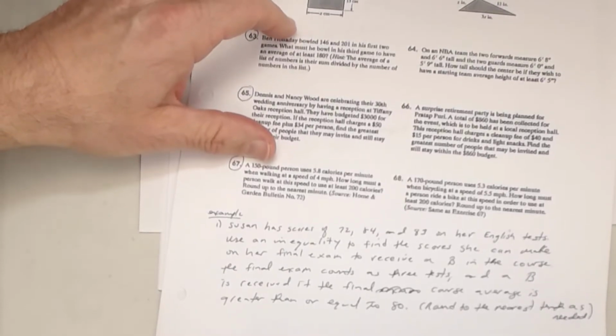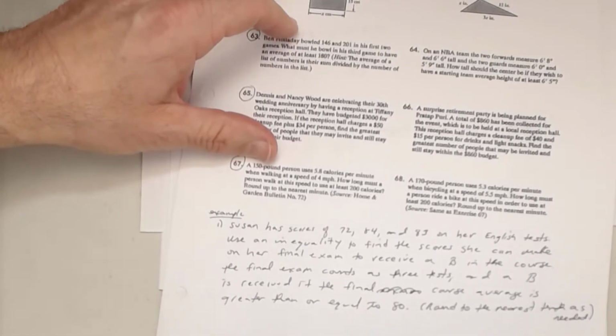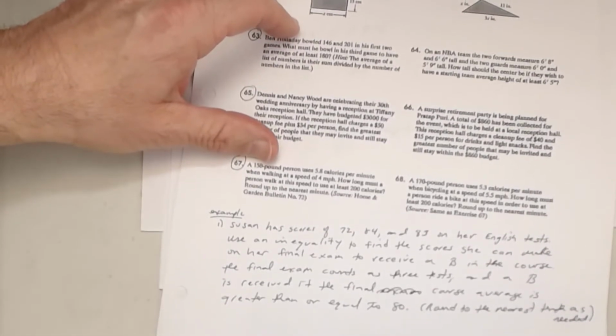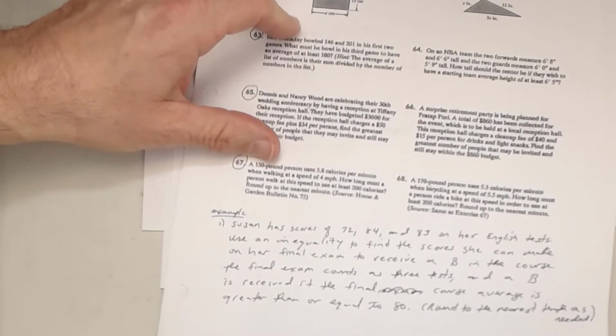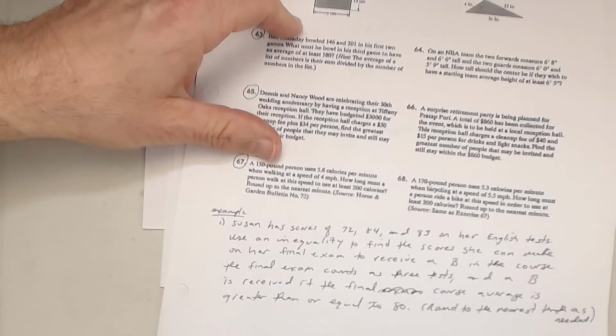So if you weigh 150 pounds and you walk 4 miles per hour, how many calories are you burning off per minute? 5.8. Okay? And it says this: how long must a person walk at this speed to use at least 200 calories? And then round up to the nearest minute. That's what it said.